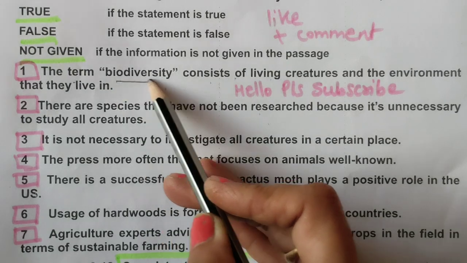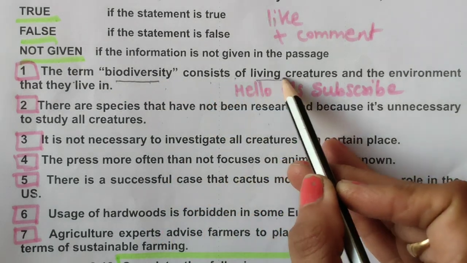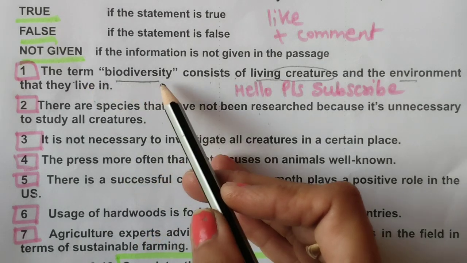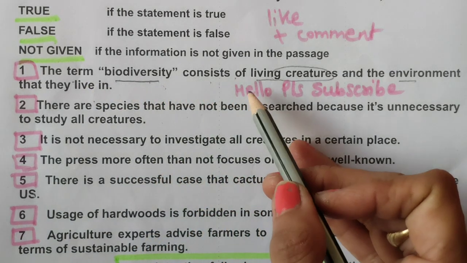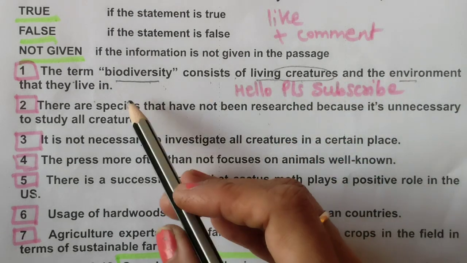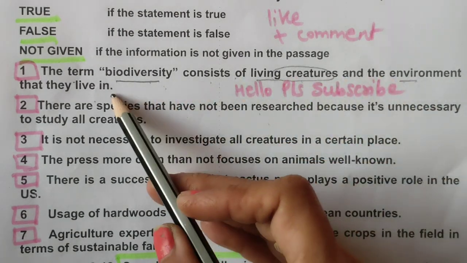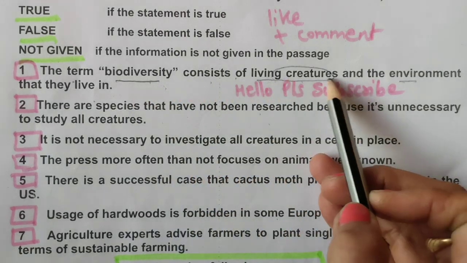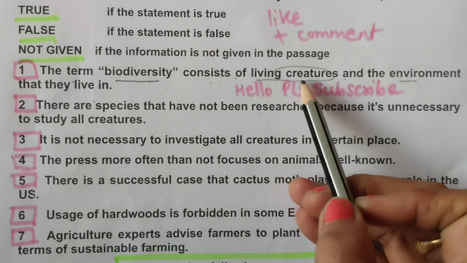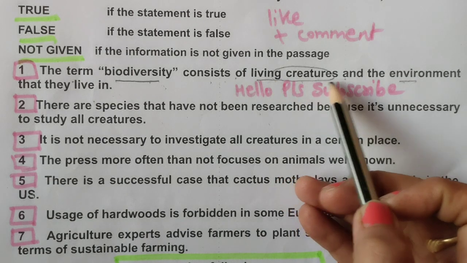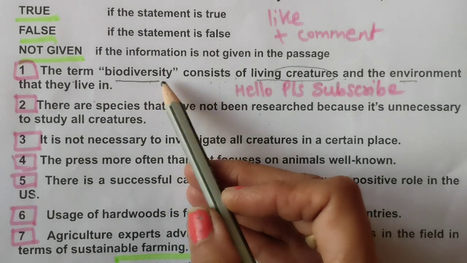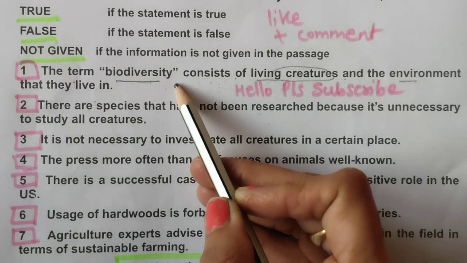The term biodiversity consists of living creatures and the environment they live in. So term means a definition may be given. They may be talking about biodiversity. What is biodiversity? It consists of all living creatures and the environment they live in. If it consists of these two things, then it will be true. And if it consists of living and non-living creatures also, and something else also, then it will be false. And if they are not talking about what you mean by biodiversity in the paragraph, then not given.